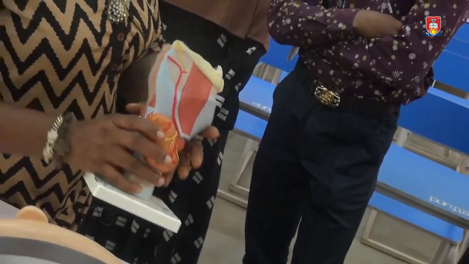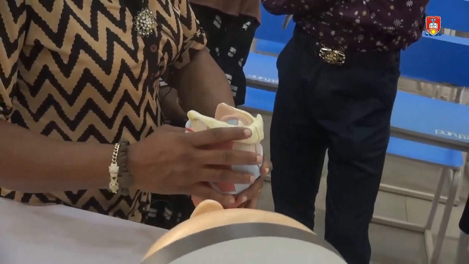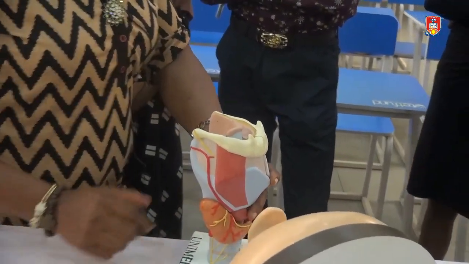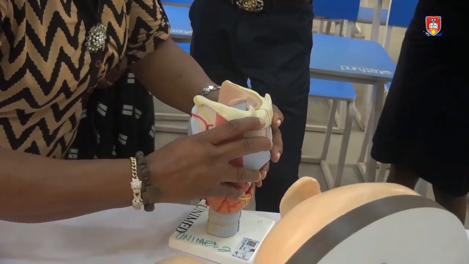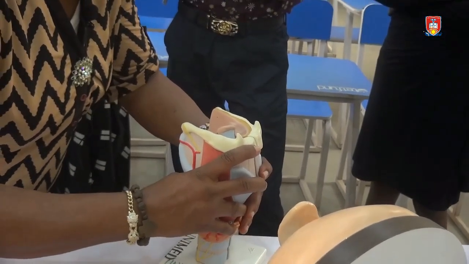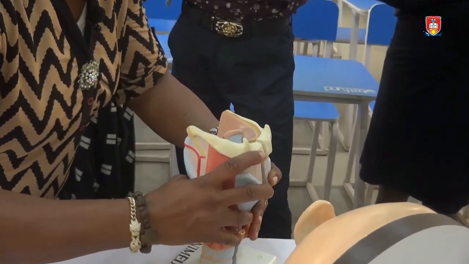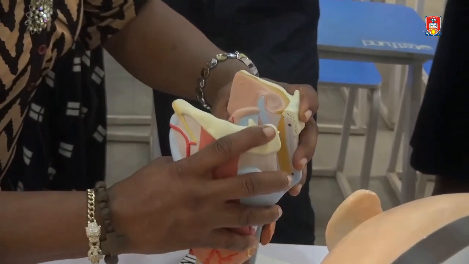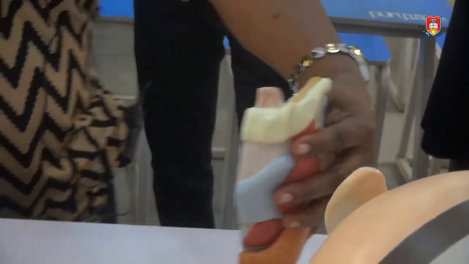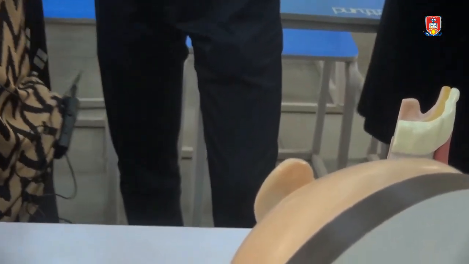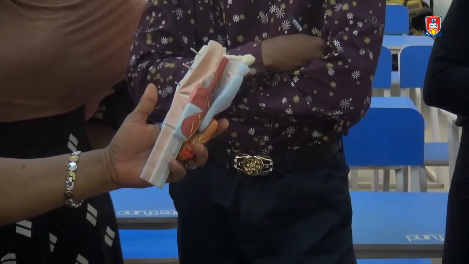Okay, so within the larynx you can see, let me open it. Okay, so you can see this is now a cross section of the larynx.